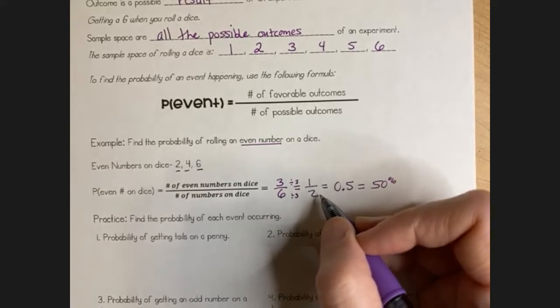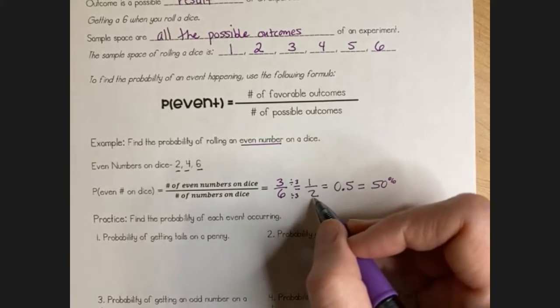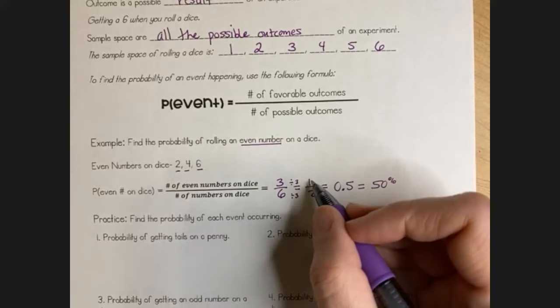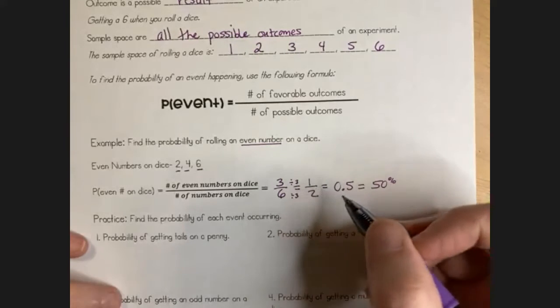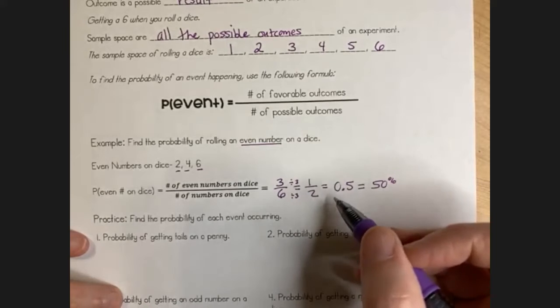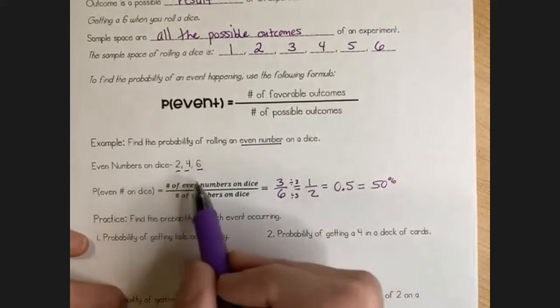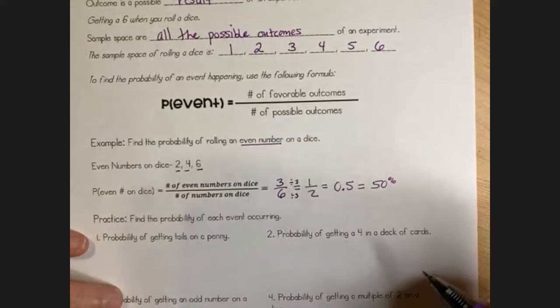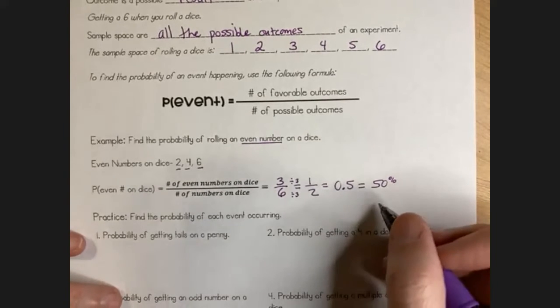That means that if I roll the die 2 times, at least one of those times I'm going to get a 2, 4, or 6. So the odds are better to get evens. The same thing would happen if they were odds versus evens. Odds would be the 1, 3, and then the 5. And so the same chances of evens versus odds would be very similar to flipping a coin.